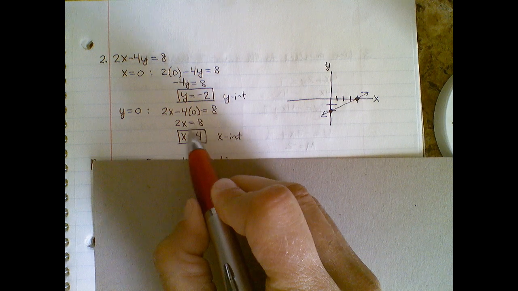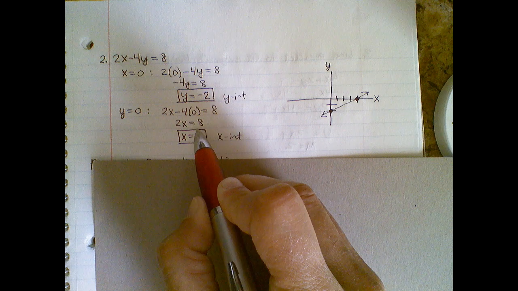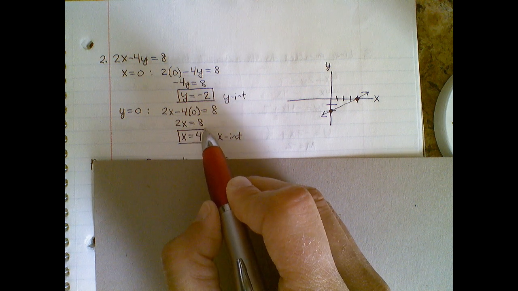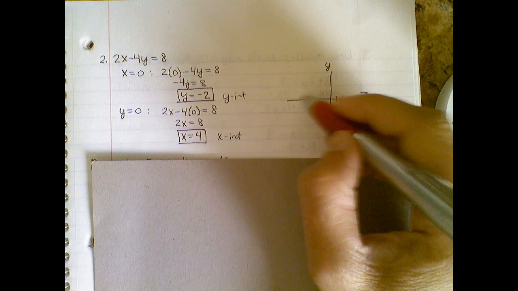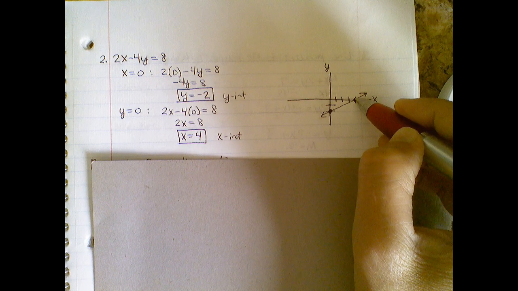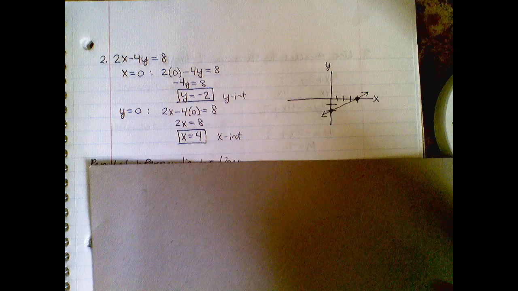And then I solve this next one. 2x equals 8. They're multiplying, so I divide both sides by 2. So 8 divided by 2 is 4. Since it's x equals 4, I go to my x-axis, I go to 4, and I make that point, and then I make my line.